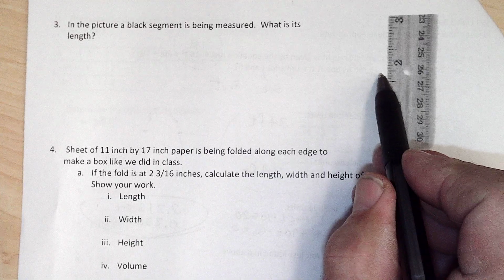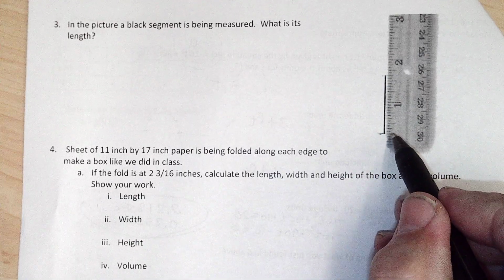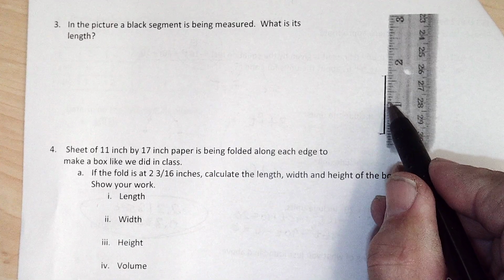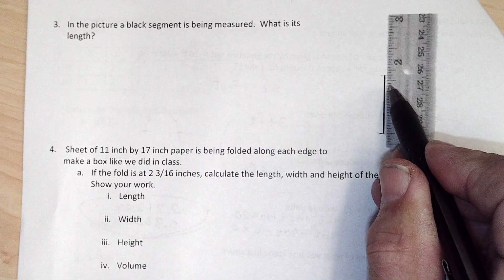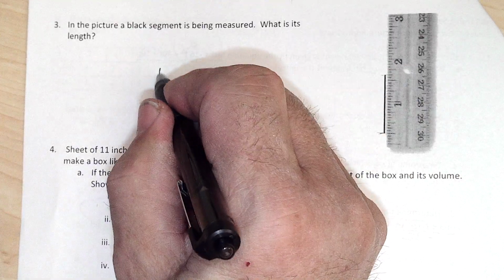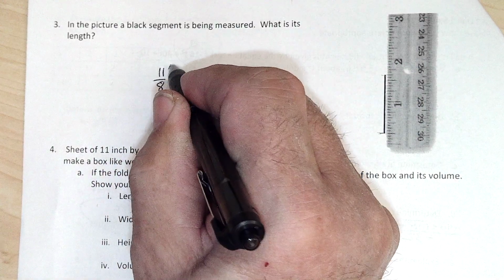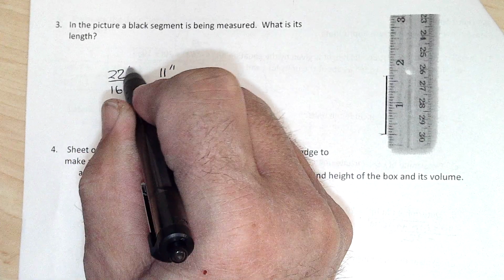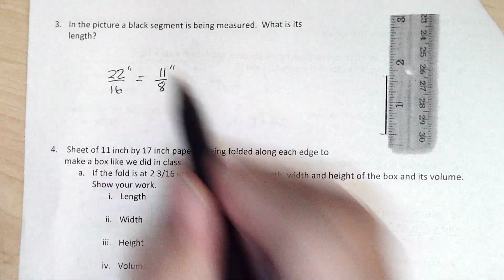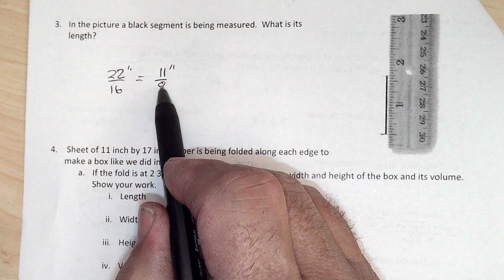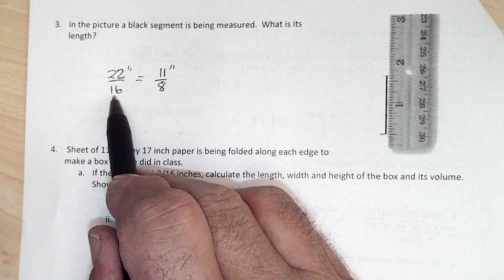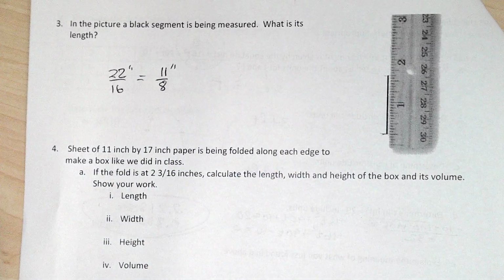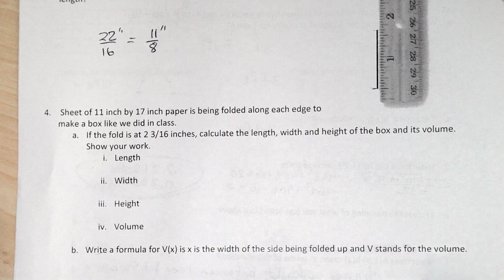Or I could count pairs. That would be 1/8 inches. 1/8, 2/8, 3/8, 4/8, 5/8, 6/8, 7/8, 8/8, 9/8, 10/8, 11/8. 11/8 of an inch, or 22/16 of an inch. That's how long that segment is. You could call that 1 3/8, or you could call this 1 6/16. But anyway, that's how you do it. Count the units.